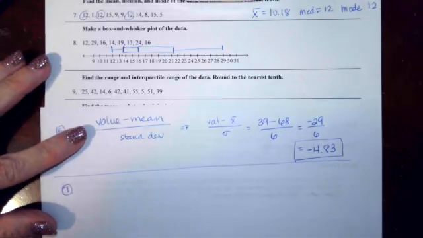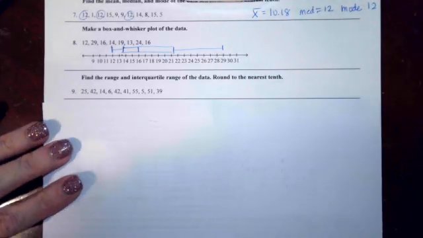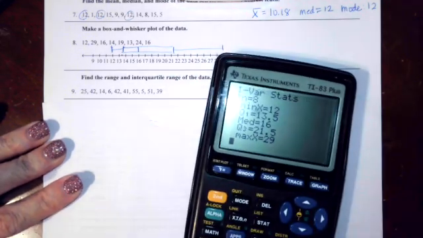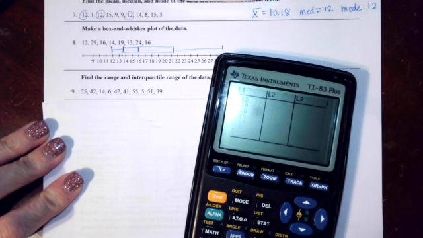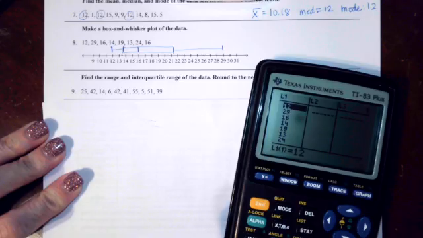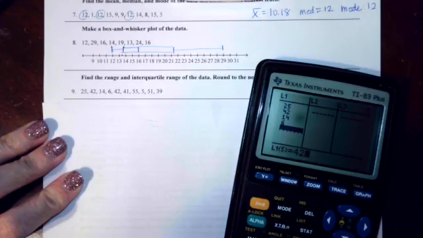All right. Number 9, find the interquartile range of the data, round to the nearest tenth. So we are using the graphing calculator for this. You don't have to, but it certainly helps speed up the process. So we're going to go into the edit function, and we are going to enter in these numbers. So I'm going to clear the numbers I have in there right now. And then that gives me 25, 42, 14, 6, 42, 41, 55, 5, 51, and 39.